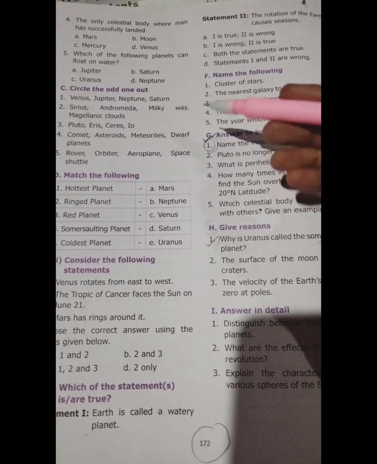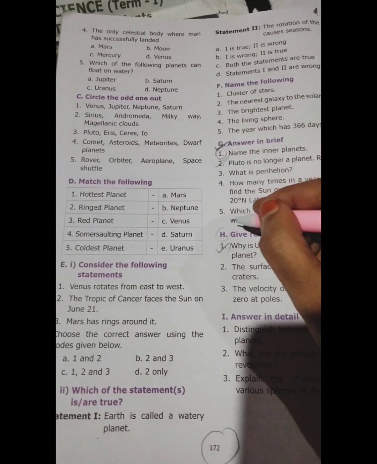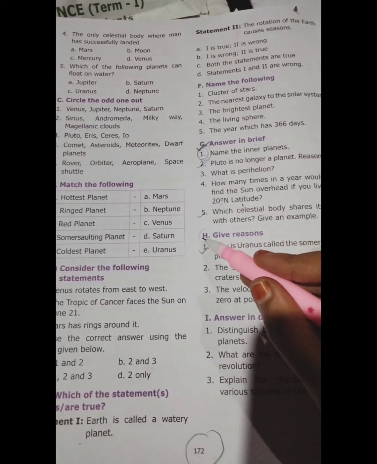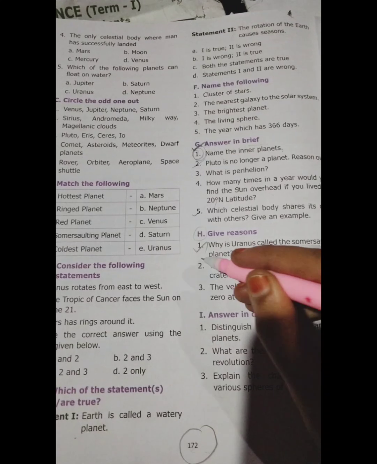So, students, now listen. Your next homework is to take your TN book. Take your TN book, page number 172. Take your social note also. Write today's date. Write neatly. Answer question number G, second question, fifth question. And answer question number H, only second question. Okay, students? So, this is your homework.